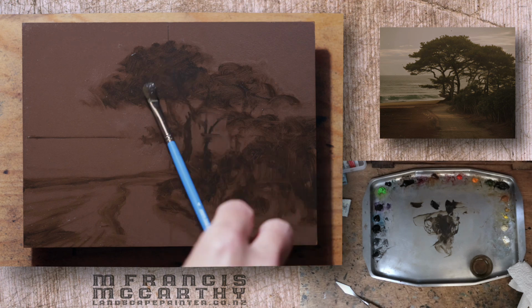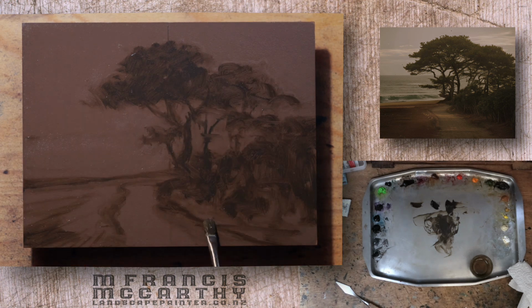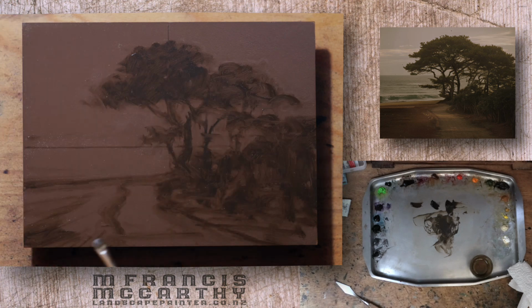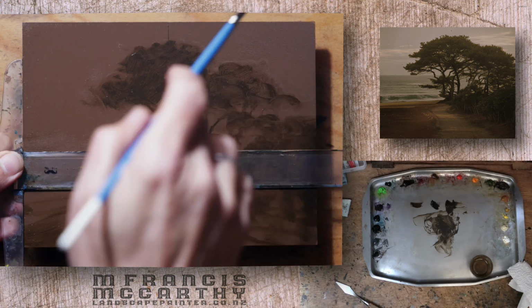Very few photographs will translate directly into a painting that's going to be good. Paintings have to be designed, and even with amazing reference like this, you're going to have to be the human in the middle. How about that? You're going to have to be the person deciding what's working and what's not working.